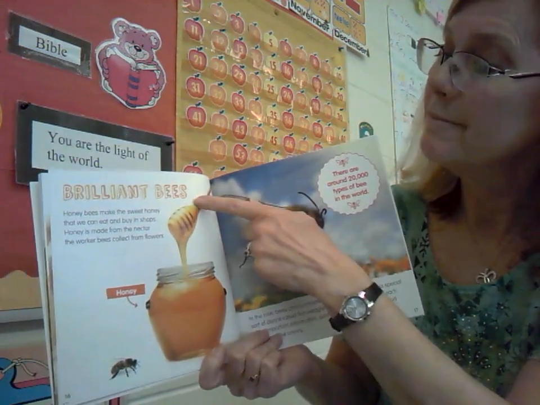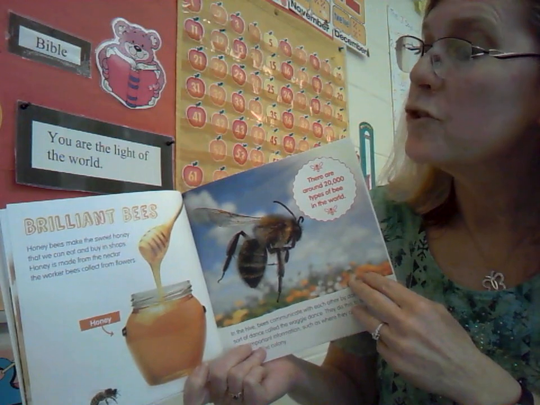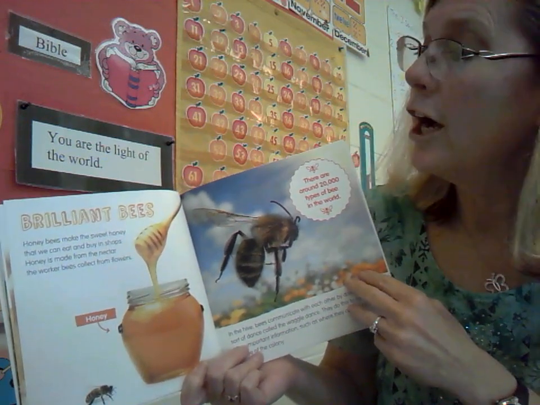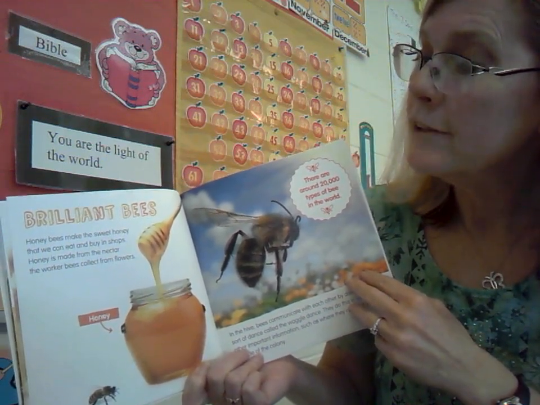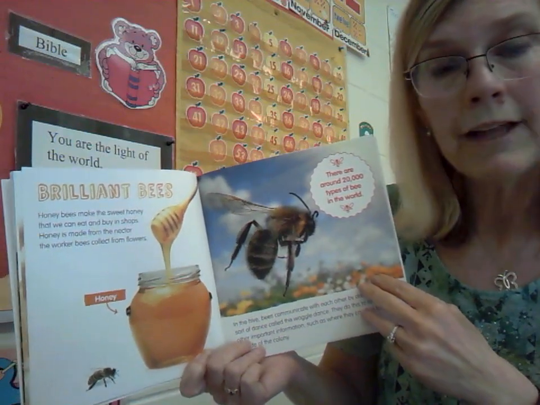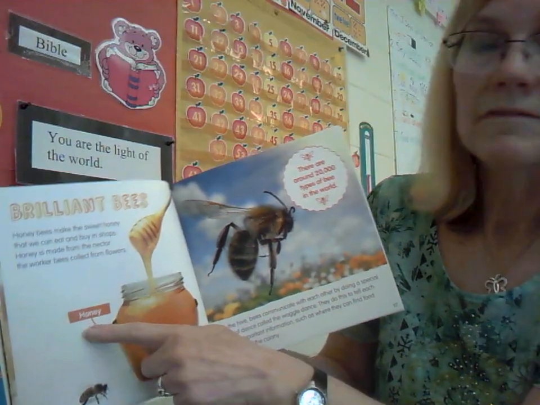Brilliant bees. Honeybees make the sweet honey that we can eat and buy in shops. Honey is made from the nectar the worker bees collect from flowers. Honey.